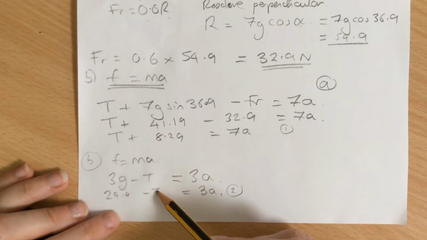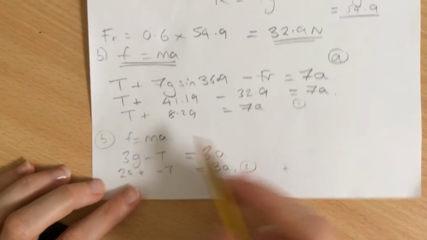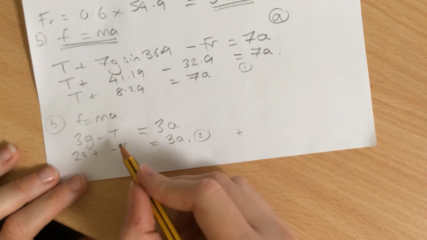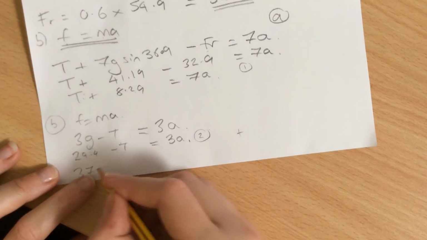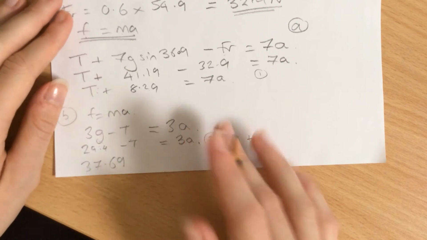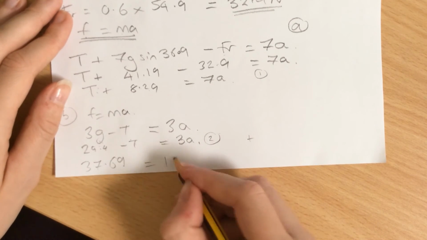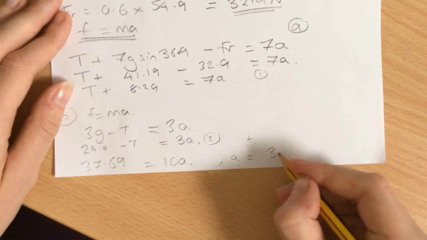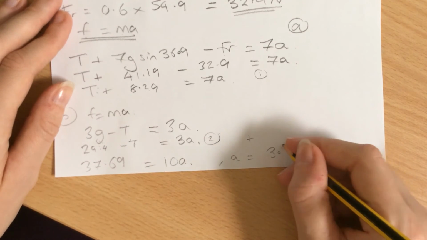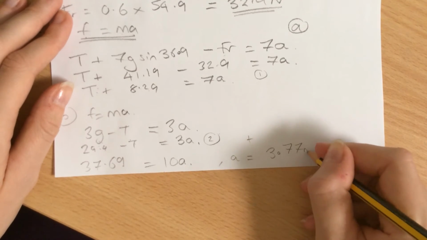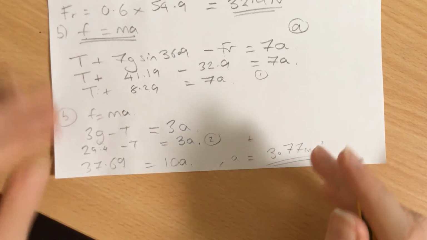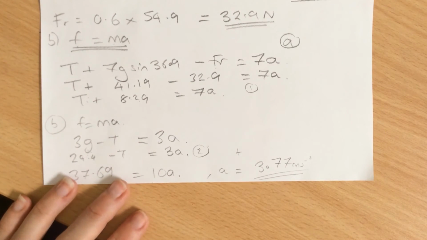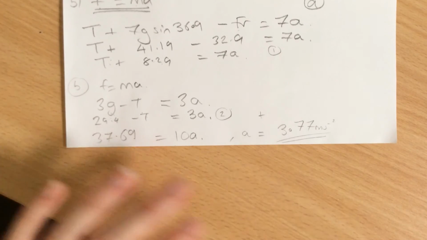If we look at our equation 1 and equation 2, it's going to be simultaneous again. The bit that's the same is the T, with different signs, so we're going to add. So the Ts cancel out, add these two bits up, it's going to give us 37.69. 7a plus 3a gives us 10a. Divide by 10, so a gives us 3.77 meters per second squared. Okay, so we found out what a is. Now we need to find out what T is.